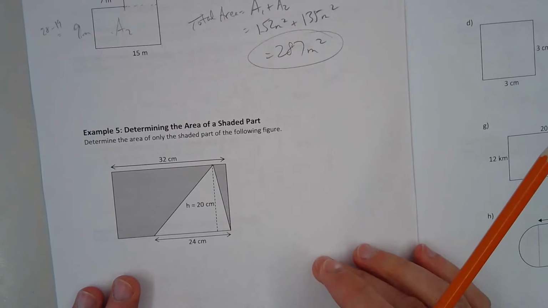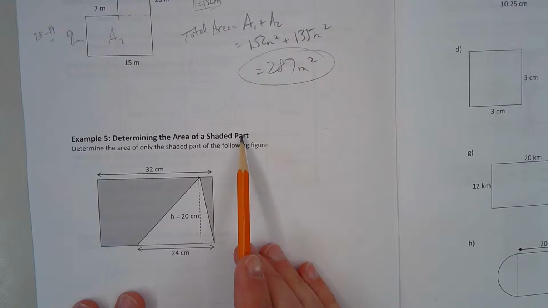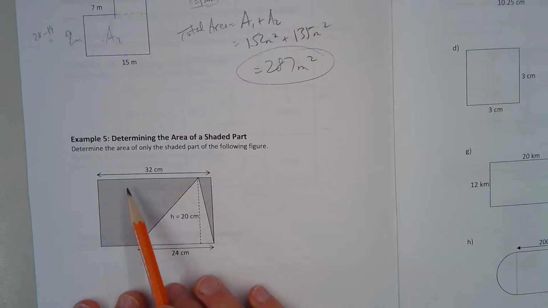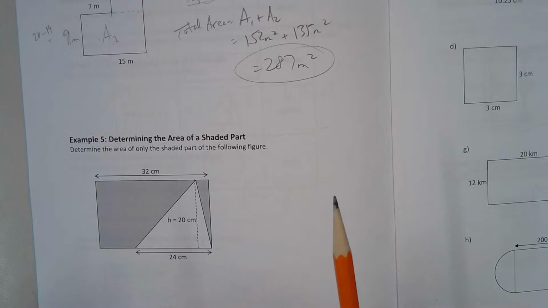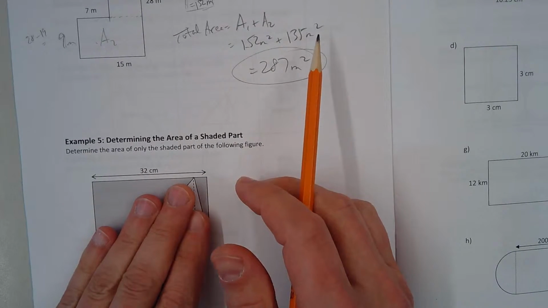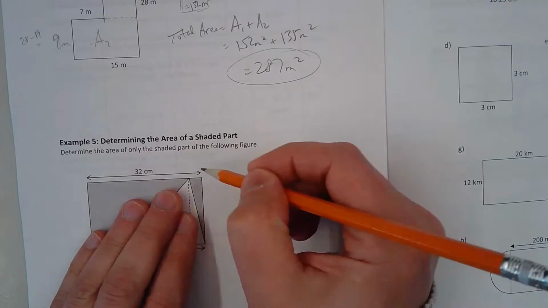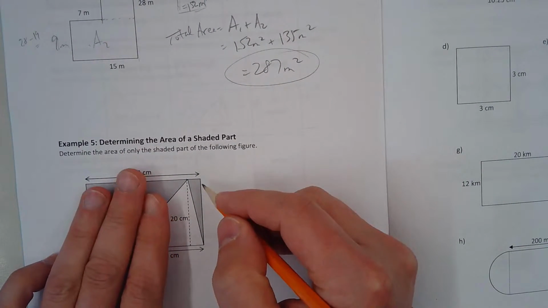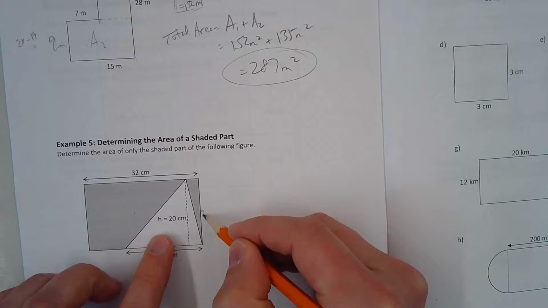Okay, then this one here. Determining the area of a shaded part. It says determine the area of only the shaded part. So this is the shaded part, the grayish area. Well, if it was the whole rectangle, it would be pretty easy to do, right? If it was the whole rectangle, it would just be 32 times whatever this is, which is, it says the height's 20, so I guess this is 20.